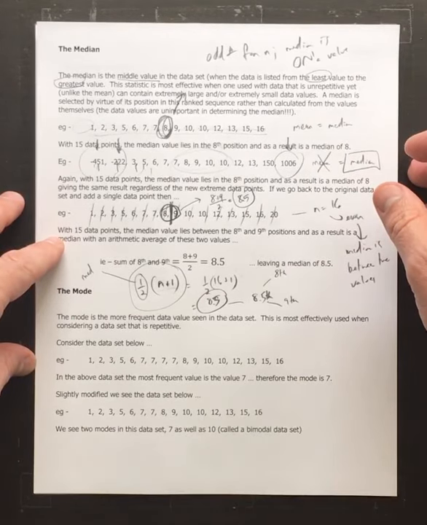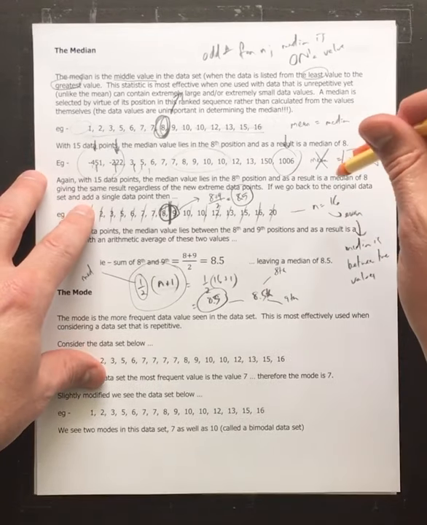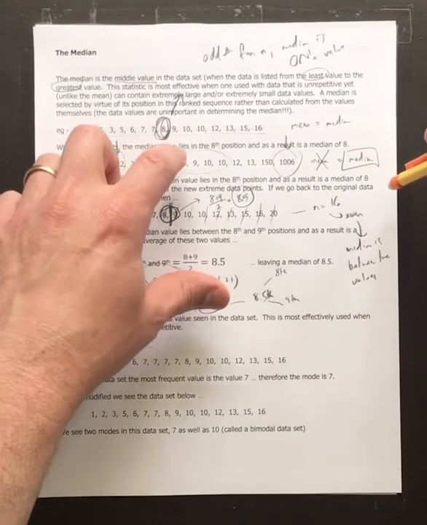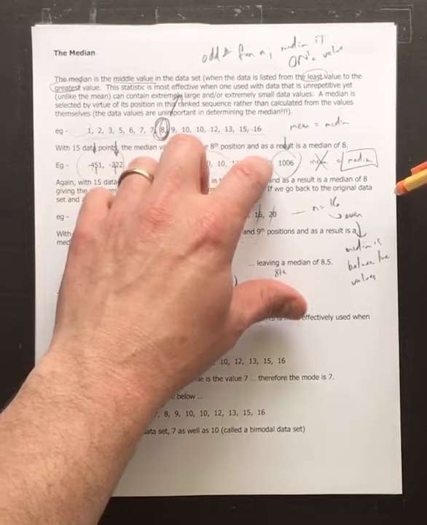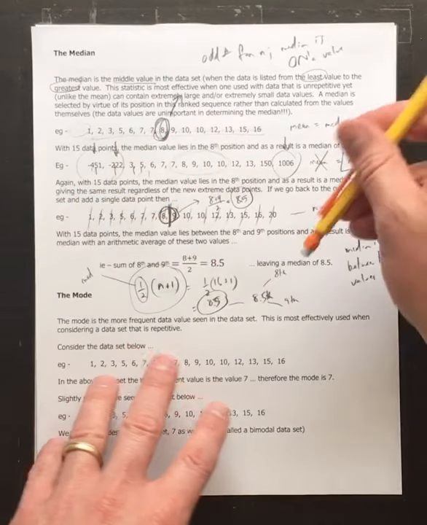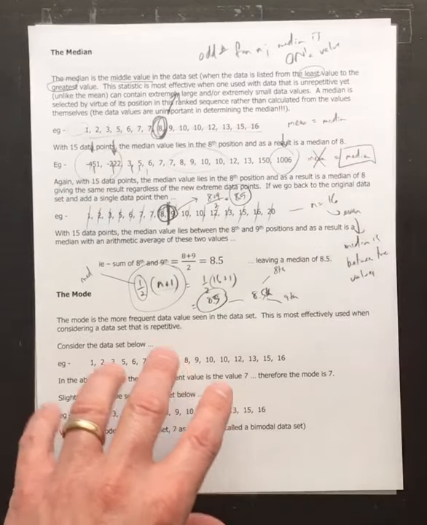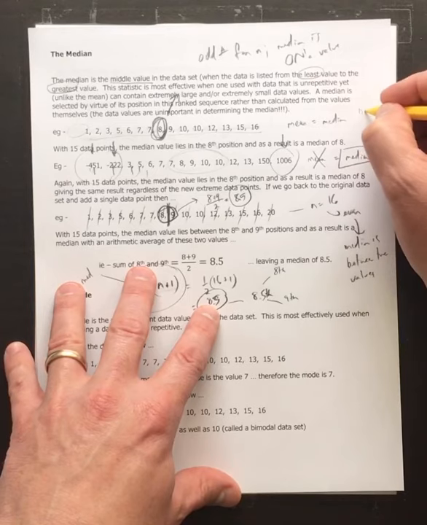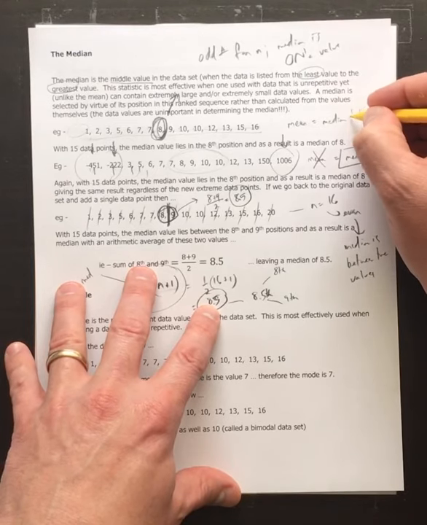If we were to do a median for 1, 2, 3, 4, 5, 6, 7, 8, 9, 10, 11, 12, 13, 14, 15, for this one there are 15 values. You can, again, use the formula: 15 plus 1, times 1/2.